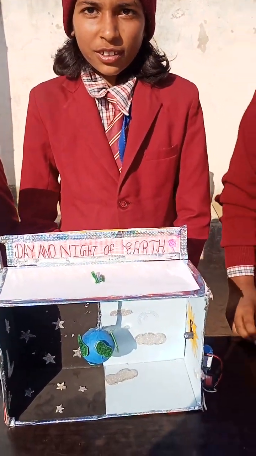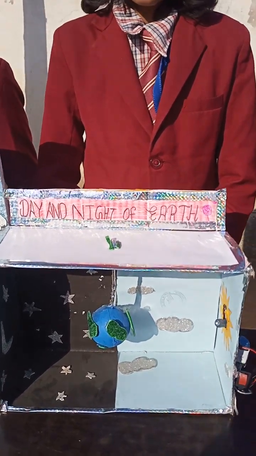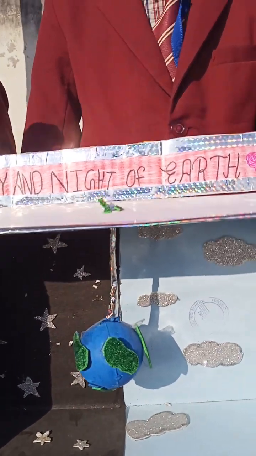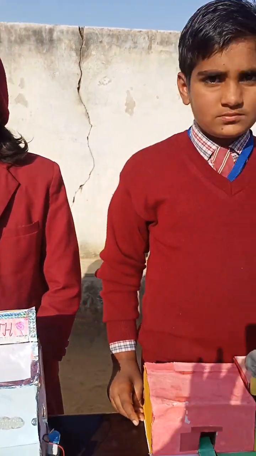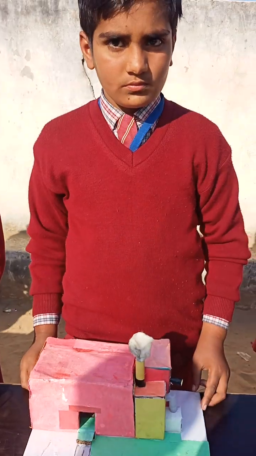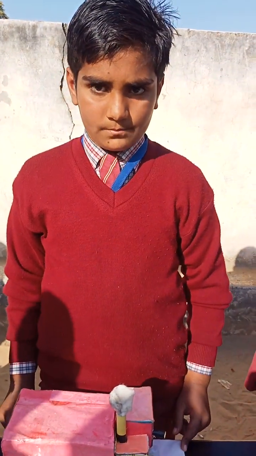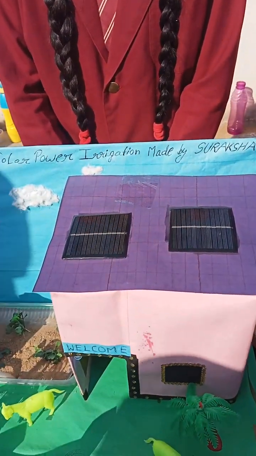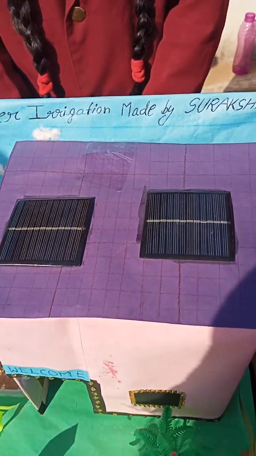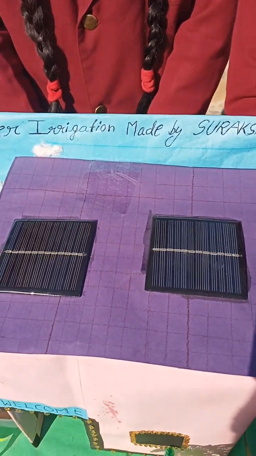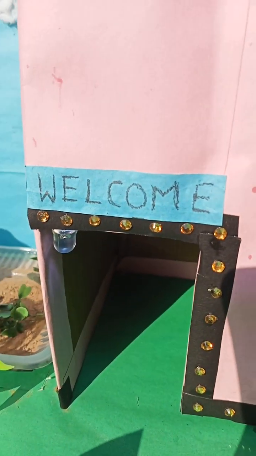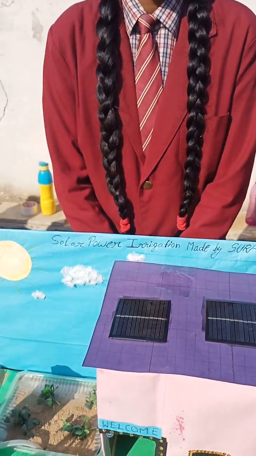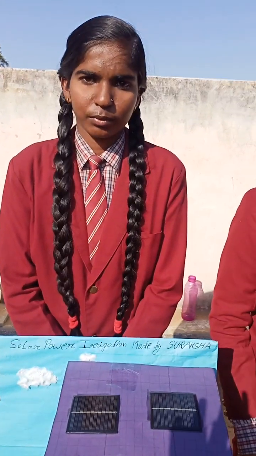And next one is a figure in which we are going to show how days and nights go on, which is created by Sapna from class 5th. Our next model is a model of a factory which is created by Dheeraj. Our next model is solar panels, in which we can show that some panels are used by students and it generates electricity, and a light is also available in the house, which is created by Suraksha from class 8.